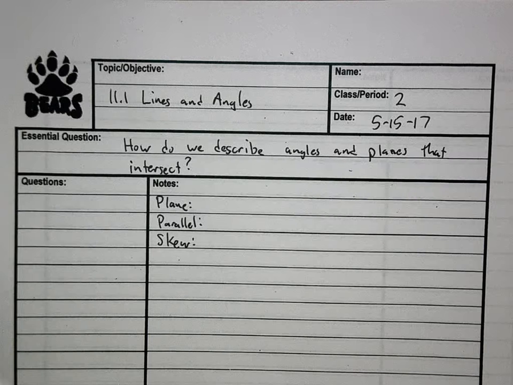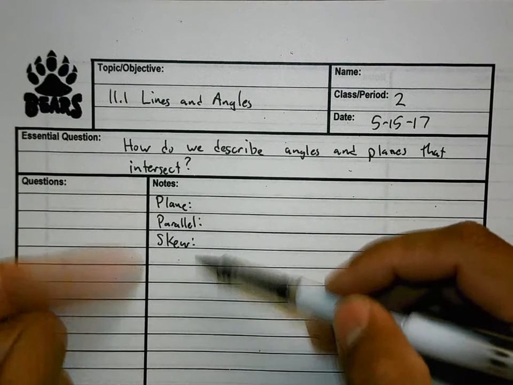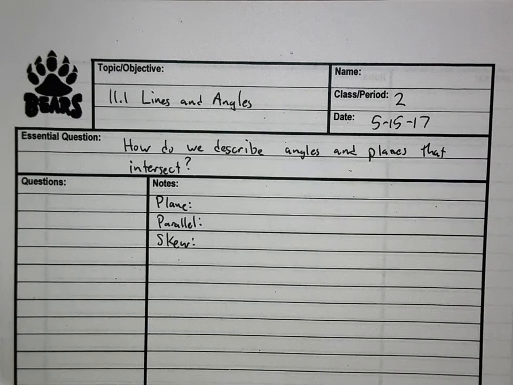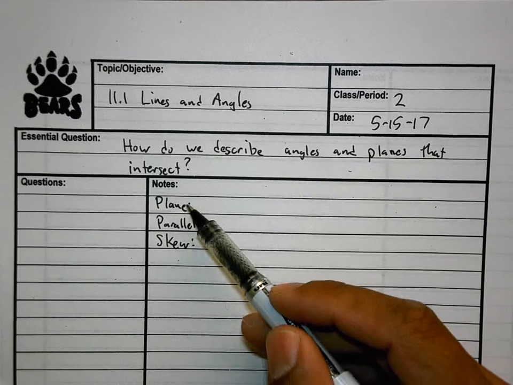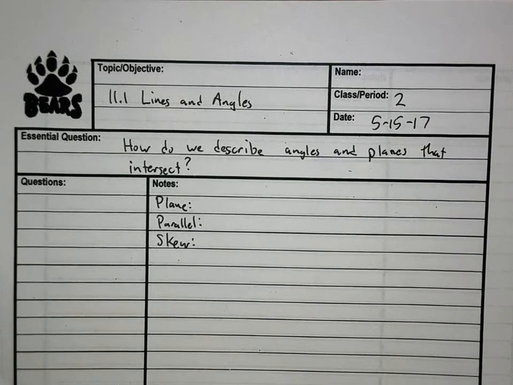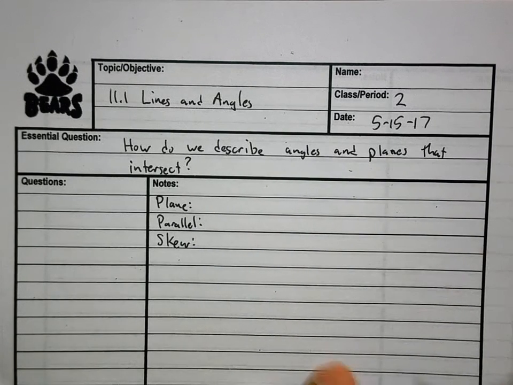Perfect. So let's start with 11.1. What I like about 11.1 is that it reviews some concepts from Unit 7. Three things that you may remember or may have forgotten are plane, parallel, and skew. These three words. So let's talk about those.